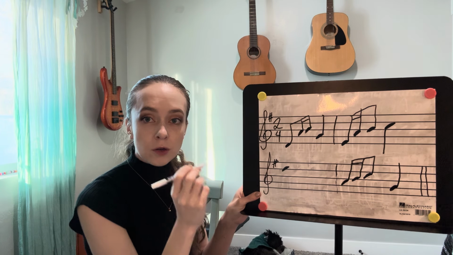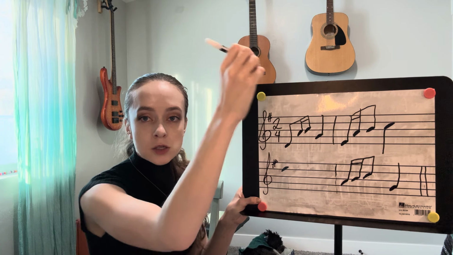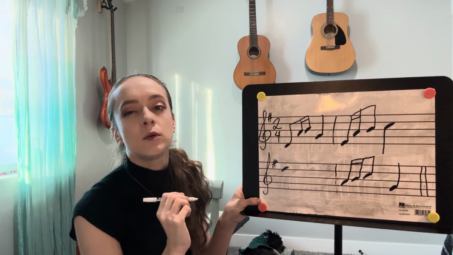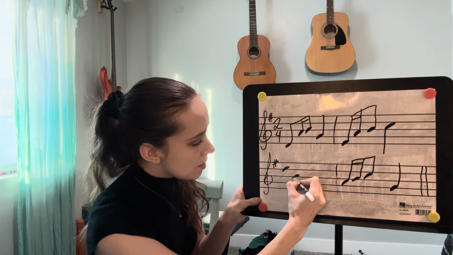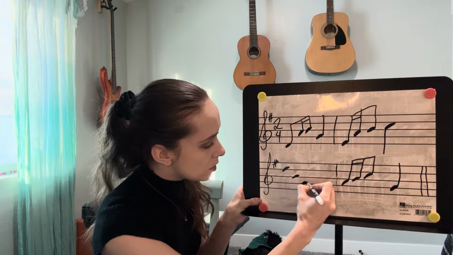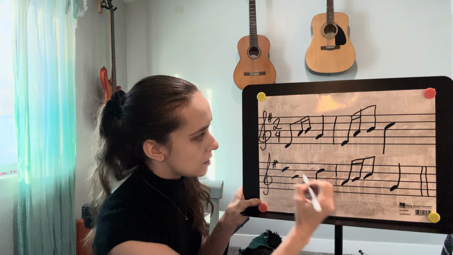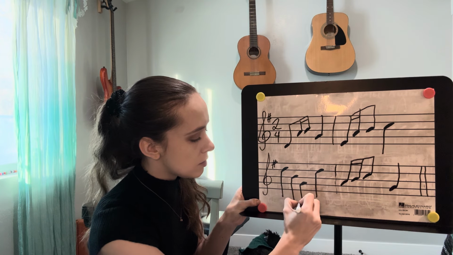So sol, do, do, sol, fa, mi, re, do, sol, mi, do, sol, fa, mi, re, do. Can you hear that? The skipping? It's just the one chord. Sol, mi, do, sol. And it's the same rhythm as the first measure, that grasshopper, or 1 and a 2.